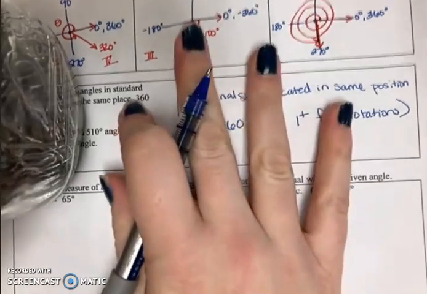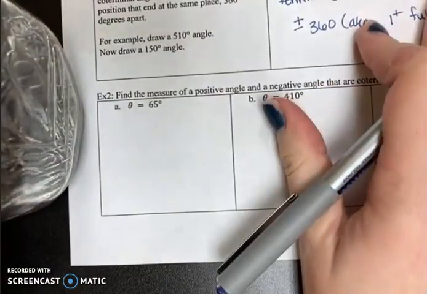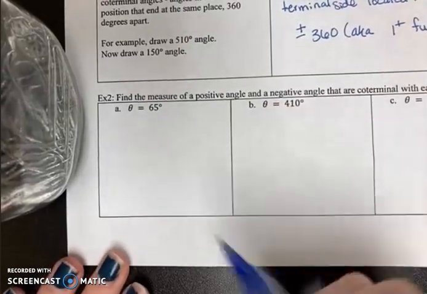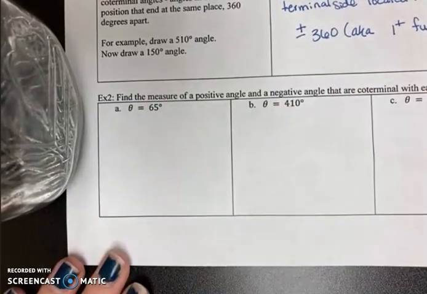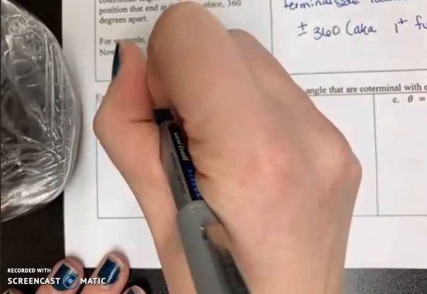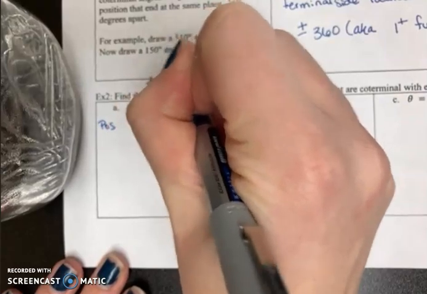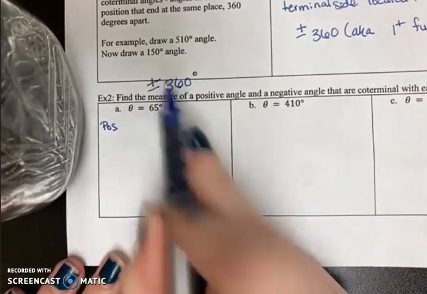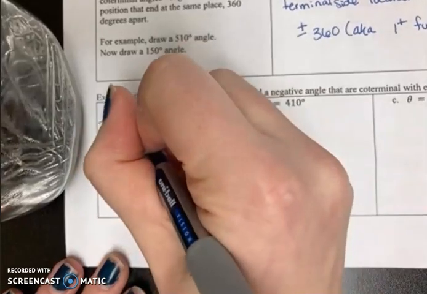So let's take a look at example 2, part A. For part A, I have a theta of 65 degrees. So if I want a positive coterminal angle, all I have to do is add or subtract 360. So if it needs to be positive, I'm going to add 360 to 65.